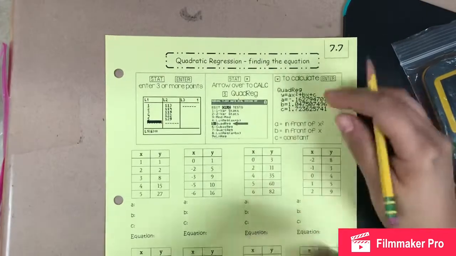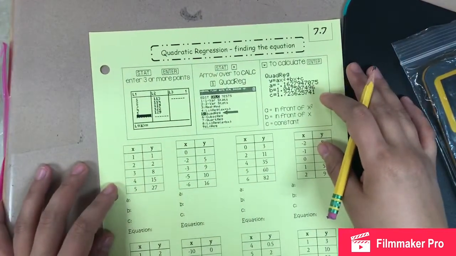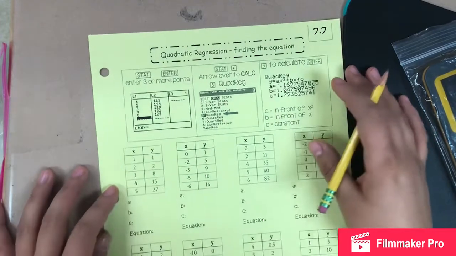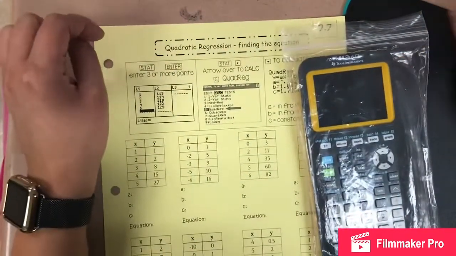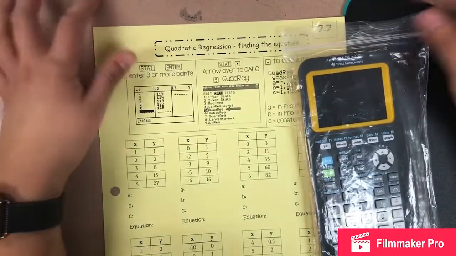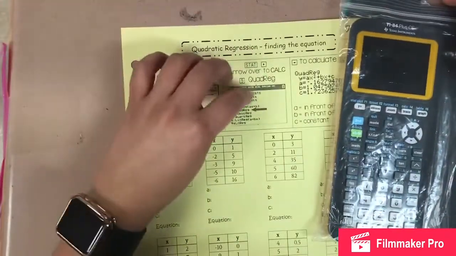Okay, so what we're going to focus on today is being able to write the quadratic equation when given a table. And we're going to use the calculator for this, so make sure you do have access to the app or the TI-84 Plus. We've done linear regression. This is pretty much the same thing, but it's a different step in the calculator. So I'm just going to jump right in.